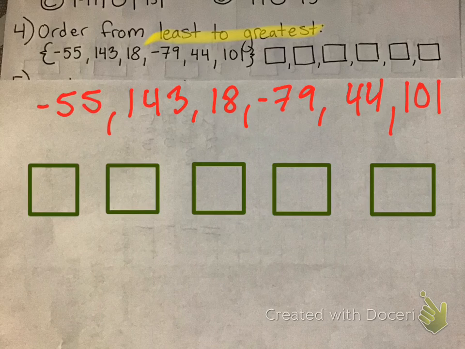Okay, let's go through this. Which one is the least? Who can tell me which one is the least? Jaden. Negative 79. Perfect. Which one comes next, Miles? Negative 55. Which one comes next, Nathan? Negative 10. I mean 10.